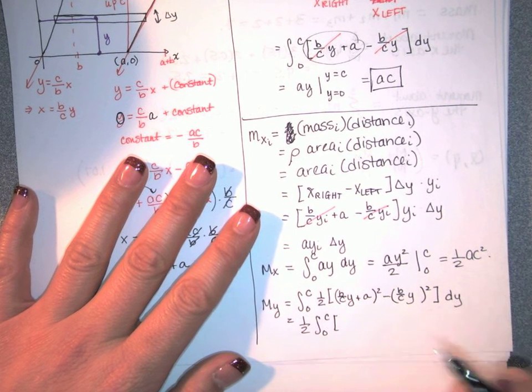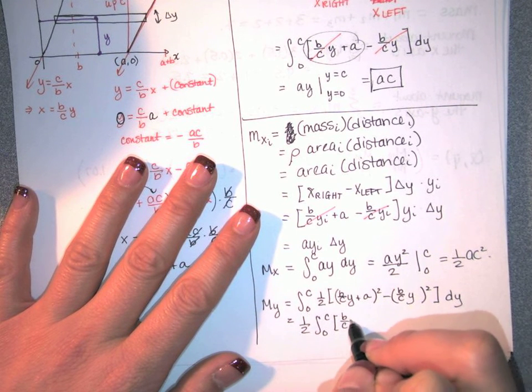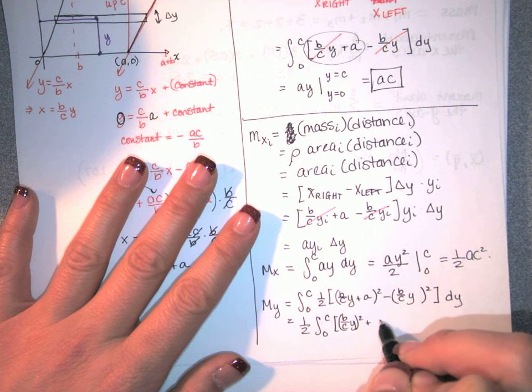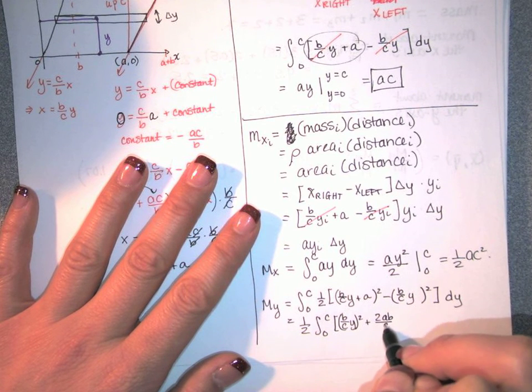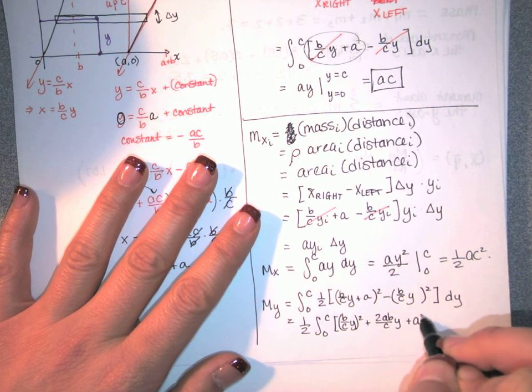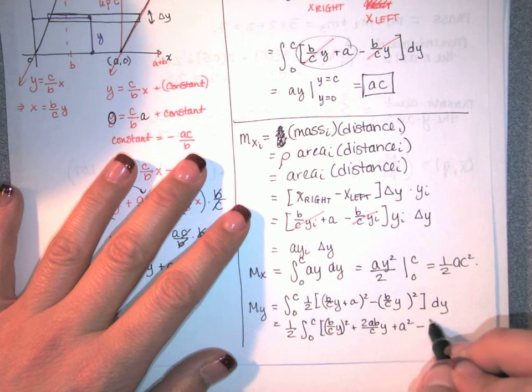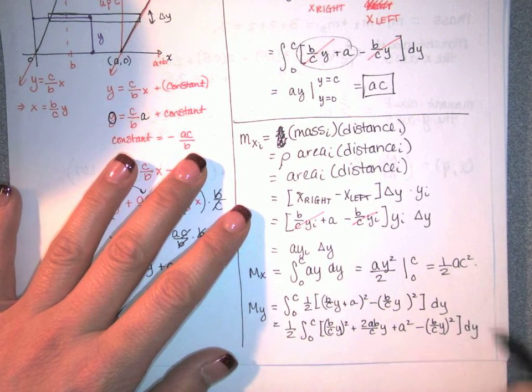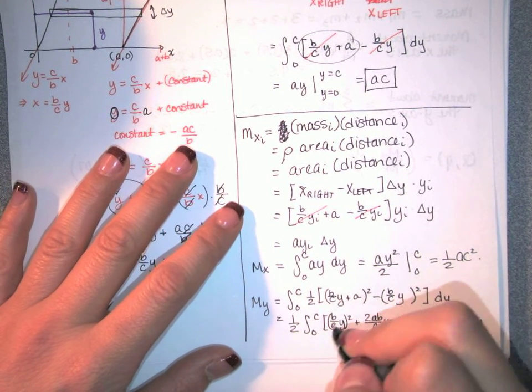So I'm going to integrate this. I get b over c times y squared plus 2 abc over y plus a squared, and I'm subtracting b over c times y squared. So these guys reduce, those are gone.